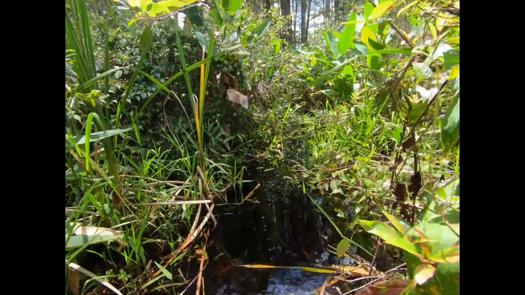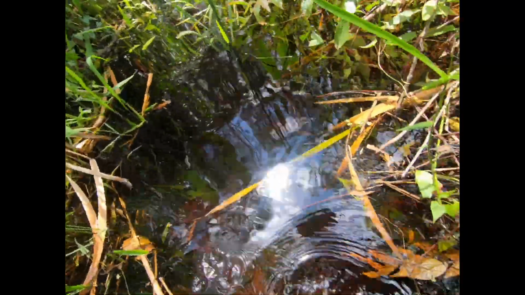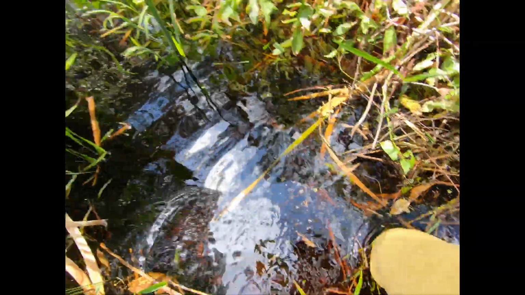So at this point, the water is getting a little deeper. It is past my knees at this point.